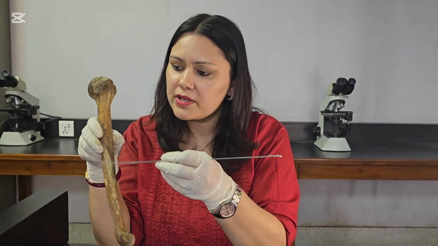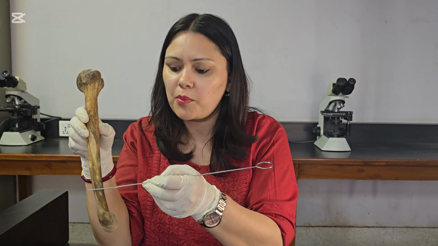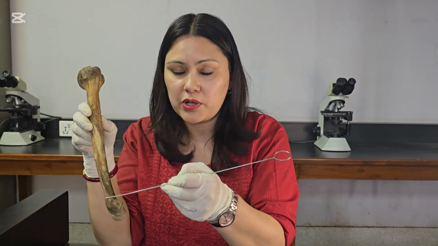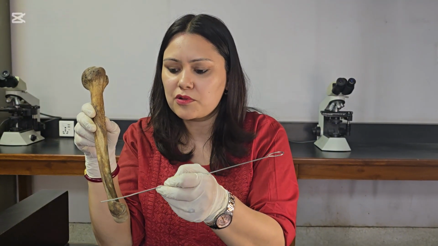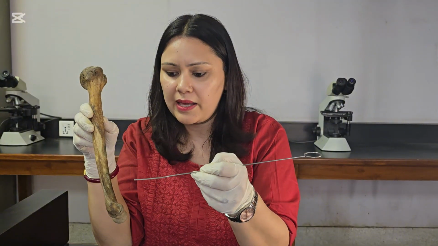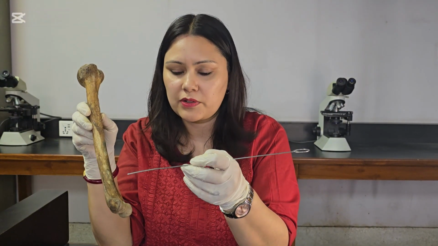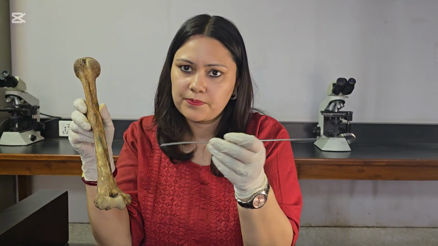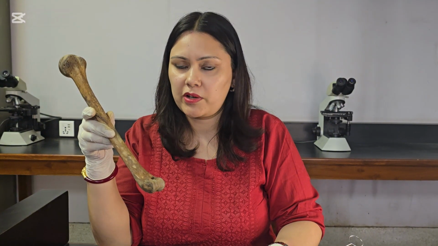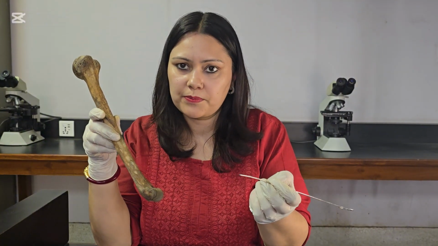The lateral border is hard to figure out on the upper part of the shaft, whereas it is present as a prominent lateral supracondylar ridge on the distal part. The lateral intermuscular septum is attached to the lateral supracondylar ridge, and the radial nerve pierces the lateral intermuscular septum. Similarly, the ulnar nerve pierces the medial intermuscular septum. The origins of the muscles brachioradialis and extensor carpi radialis longus are from the lateral supracondylar ridge.